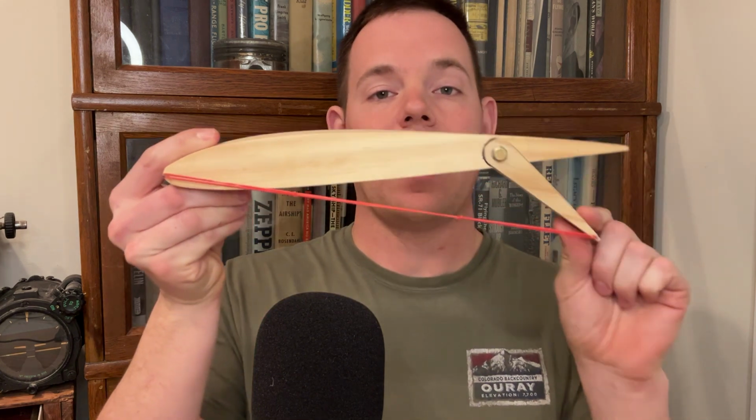So now you know that the chord line does not necessarily run through the body of the airfoil, but it can actually run outside of the body, and that's okay.